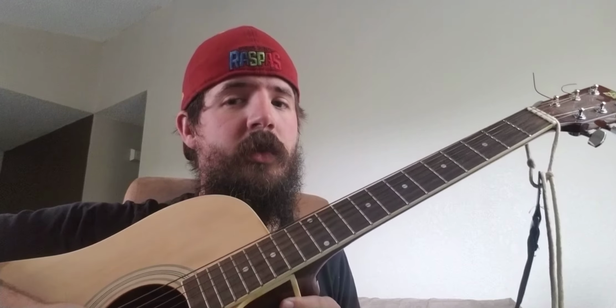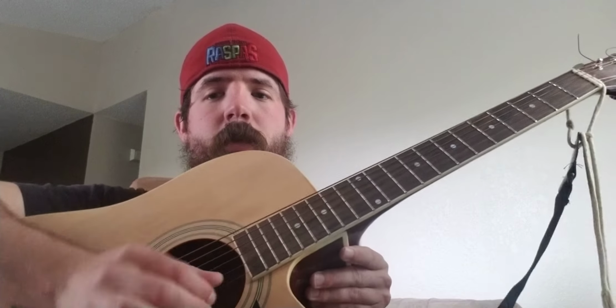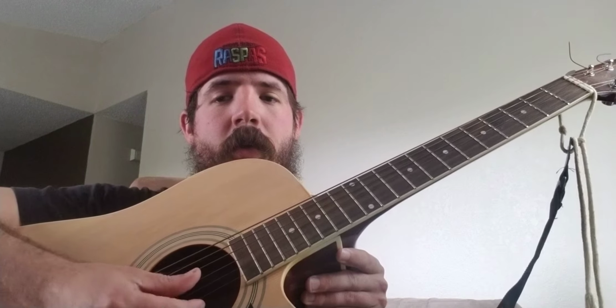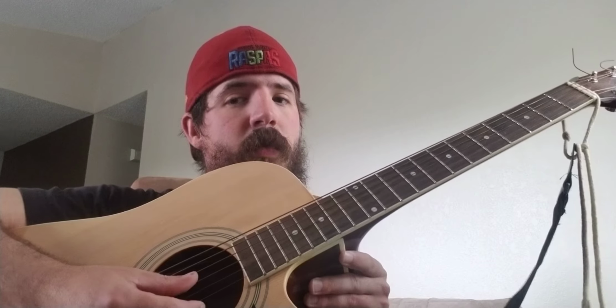This bottom string right here, the high E, that's string 1. Then we've got string 2, which is the B. 3 is the G. 4 is the D, 5 is the A, and lastly we have string 6, which is the low E. Got it? That's a lot of stuff to remember. That's okay. We can rewatch this again.